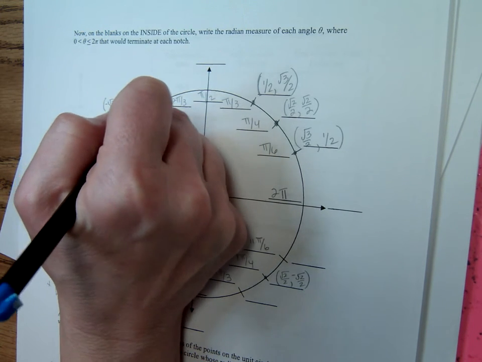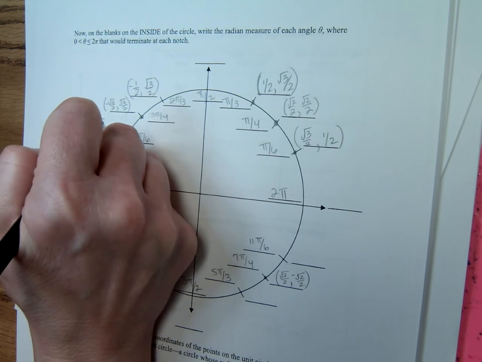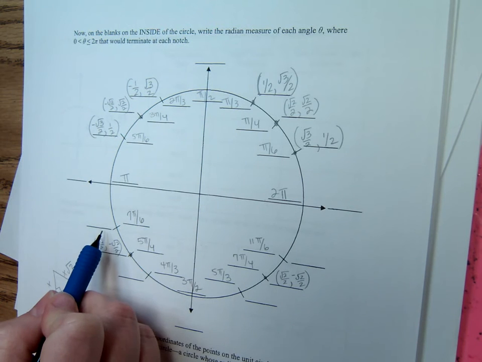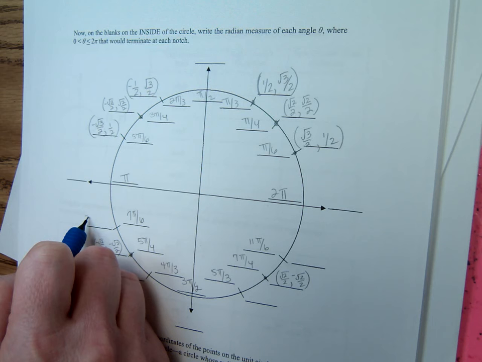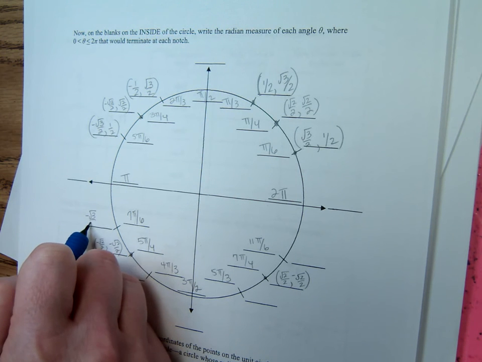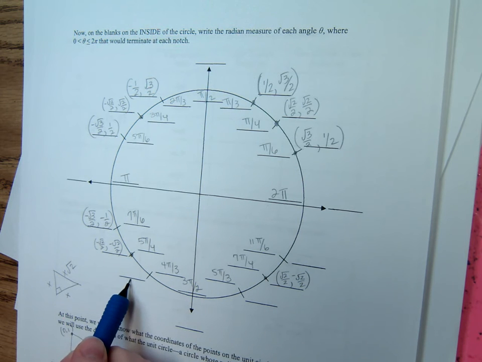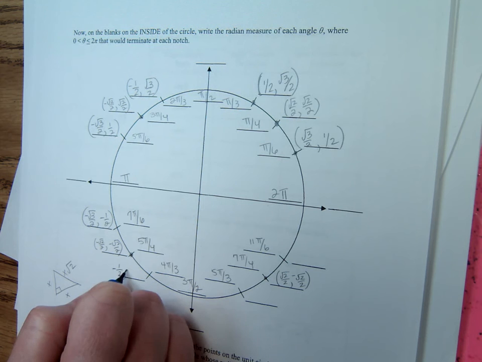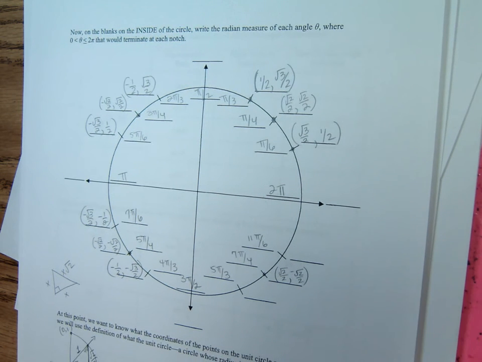And what's this one going to be? Negative square root of 3 over 2, 1/2. Yes. And this little fella right here? They're both going to be negative: the negative square root of 3 over 2, negative 1/2. And this one, they're both negative, and it's negative 1/2, square root of 2. It's all about those reference angles. You're always thinking about your reference angles.